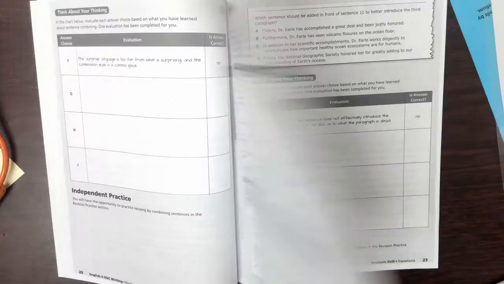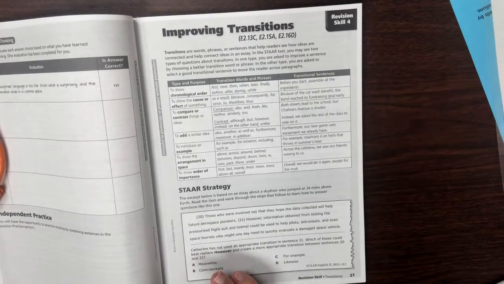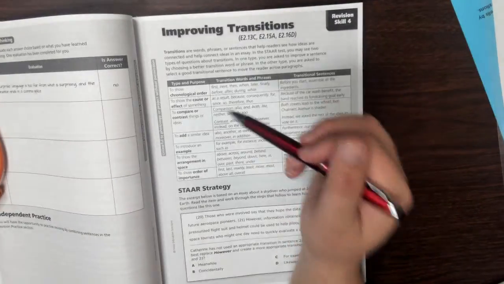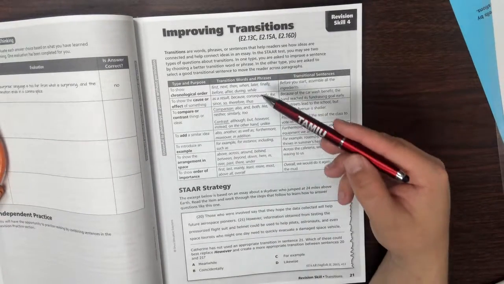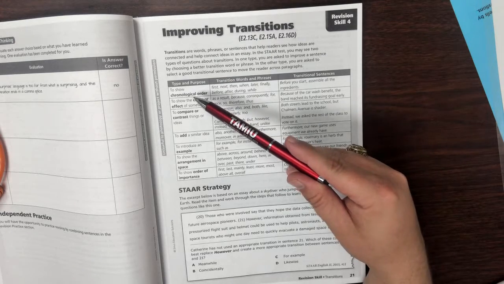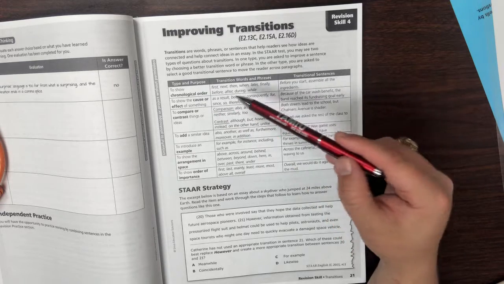Now, first of all, these are some transitions. I'm not going to go over every single one. I will give you a copy of these eventually, that you can go over. These are words that serve a certain purpose by connecting two ideas. So, if you want to show something that happens in chronological order, first, second, third.